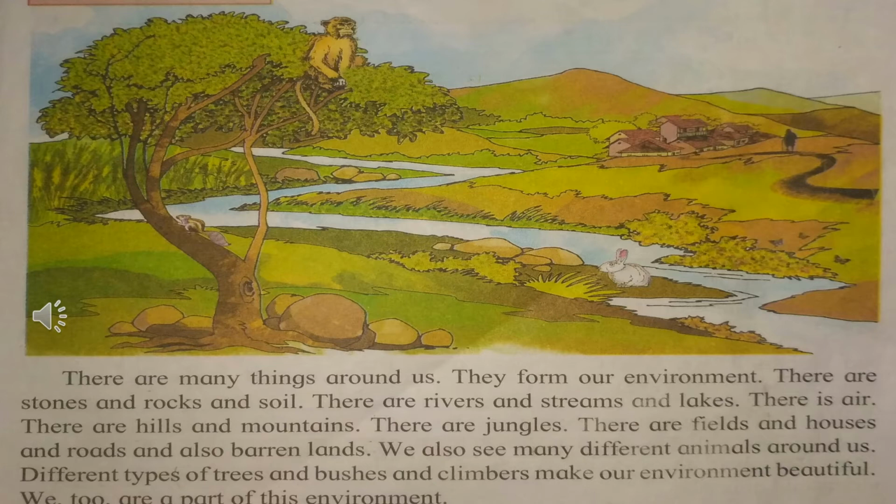We also see many different things around us. Different types of trees and bushes and climbers make our environment beautiful. We too are a part of this environment. We can see many things around us. All the things around us make our environment.